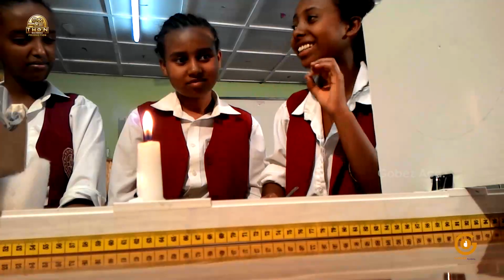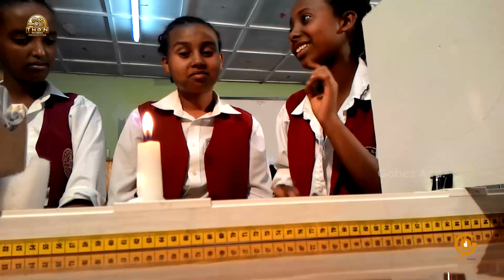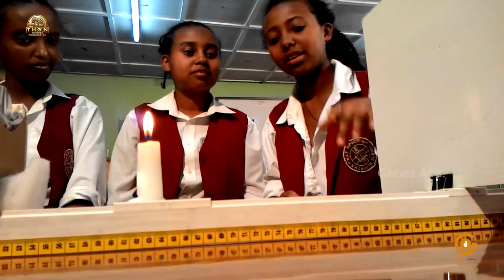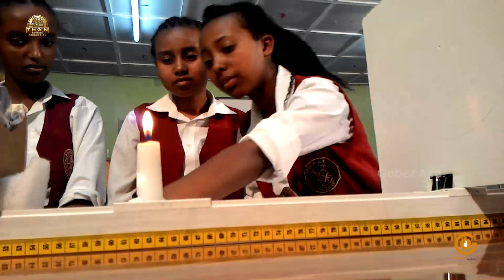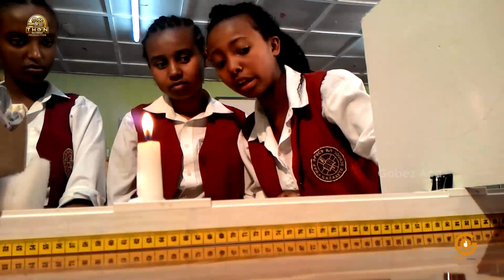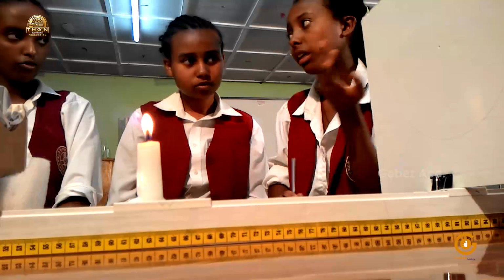The distance of the image is the distance from the mirror to the screen, which is 50. Then 92 minus 50 is 42.